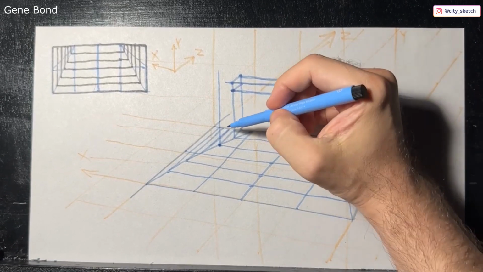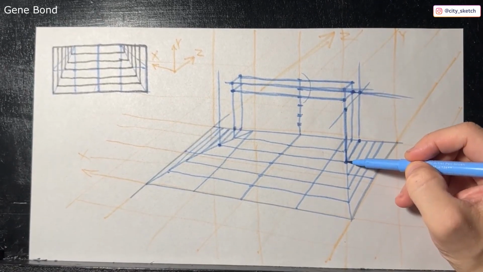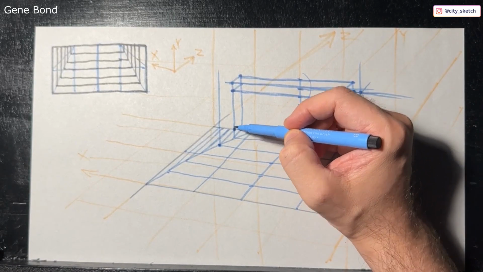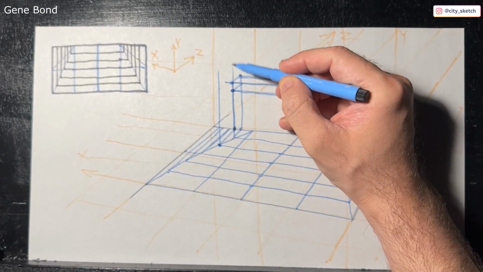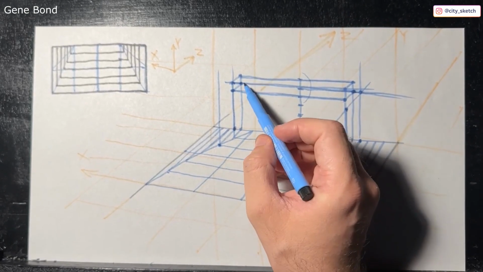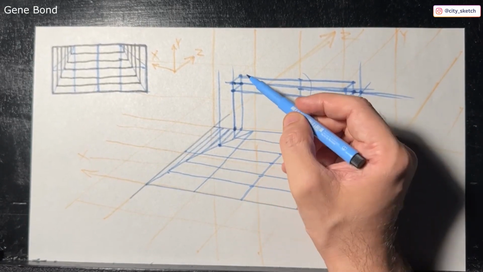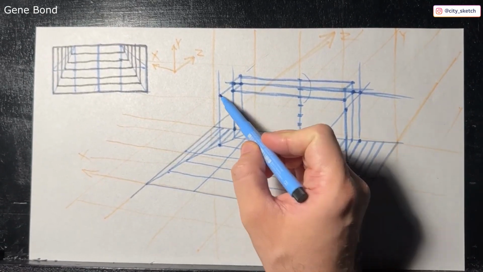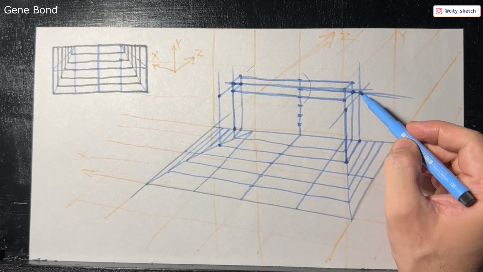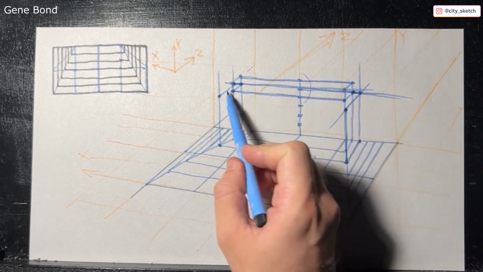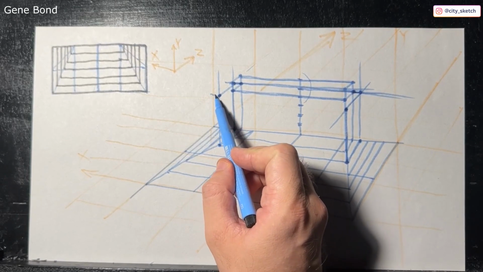Here this line intersects with this, and this vertical line from this point intersects with this line. But for me it's not confusing, I see it through, right? It's from behind here, then the z-axis is here, and we get the intersection point. So now we have this point, and I just connect them.